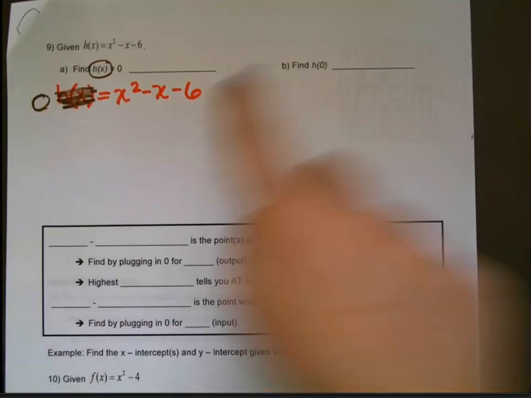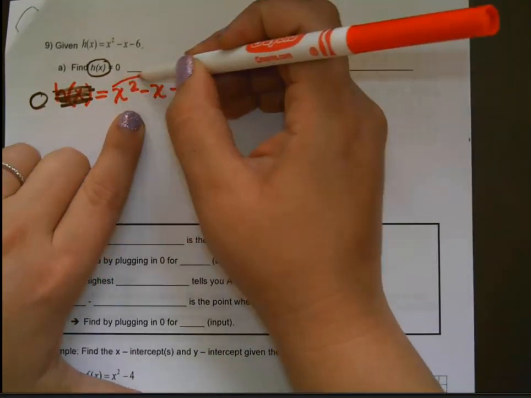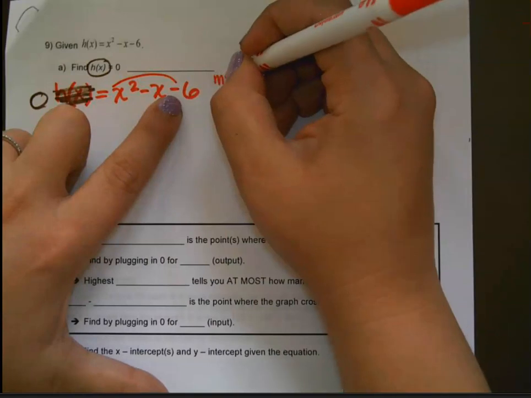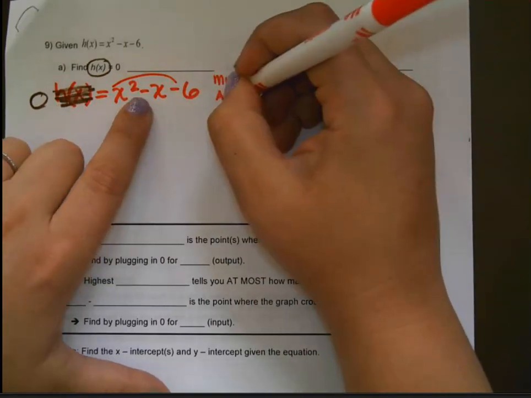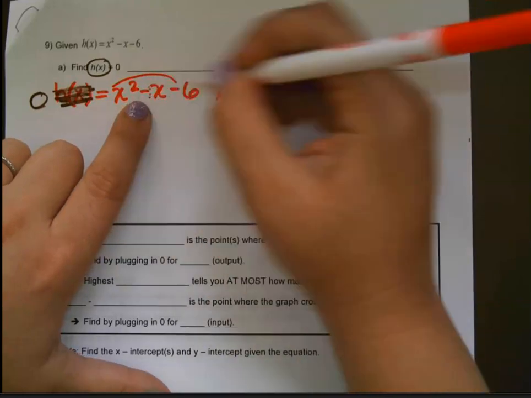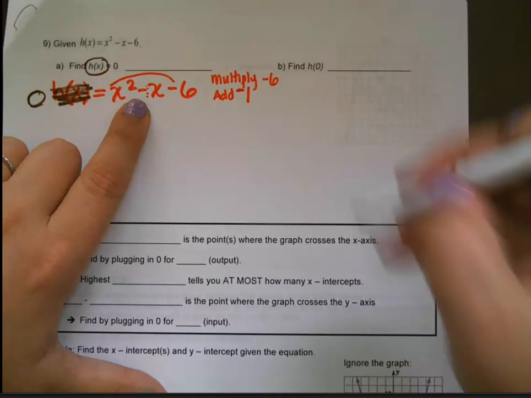So to solve this equation, we have to factor it. There is no GCF, so we have to think of what multiplies to negative 6, and it has to add to negative 1. So go ahead and pause the video and see if you can find those two numbers.